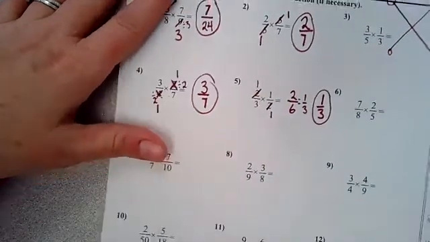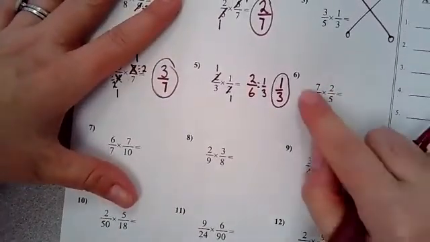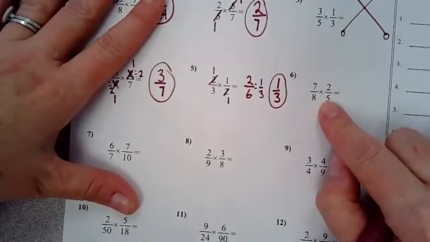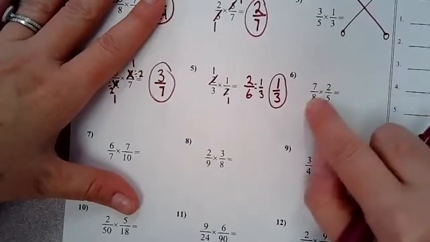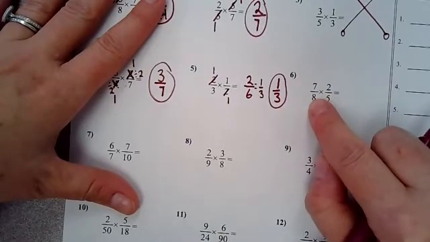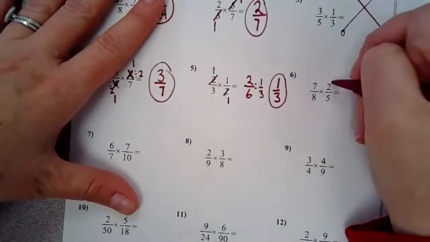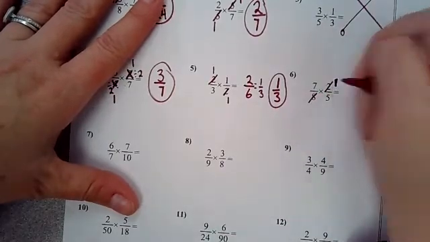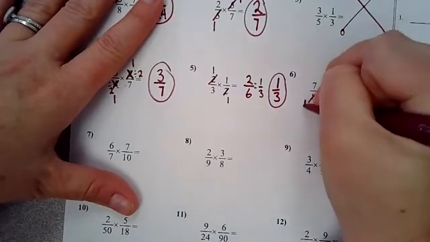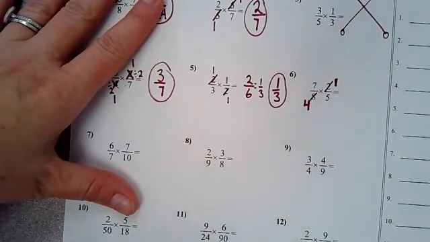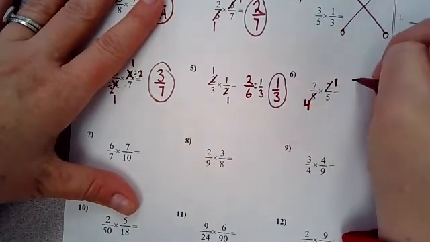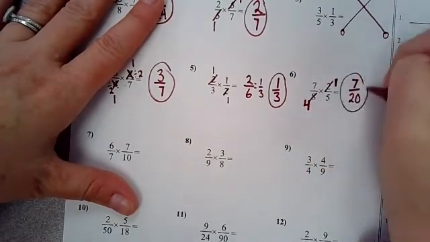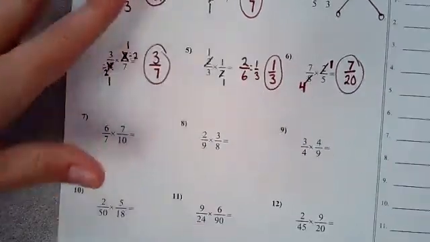There it is. I'm going to do one more. Is there any number that can divide into both 7 and 5? No, there's not. Is there any number that could divide into 8 and into 2? Sure. Well, I could divide 2 into both of them. So 2 divided by 2 is 1. 8 divided by 2 is 4. Now I can multiply. 1 times 7 is 7. 4 times 5 is 20. And that, in a nutshell, is cross-canceling.